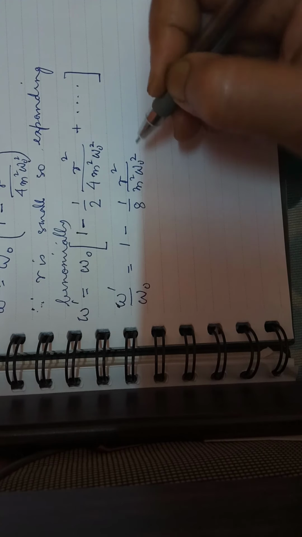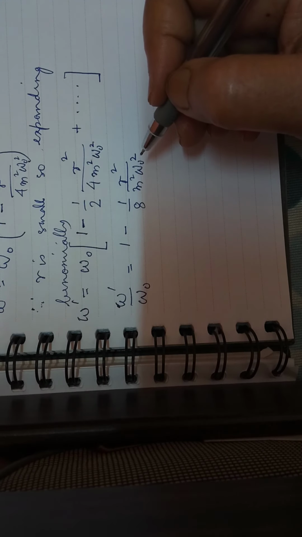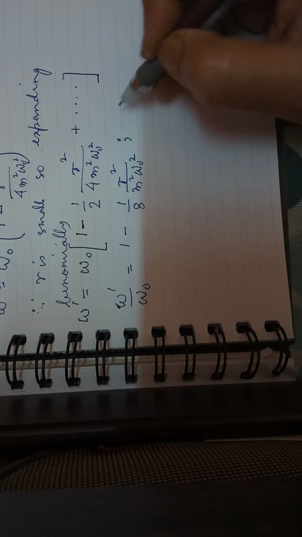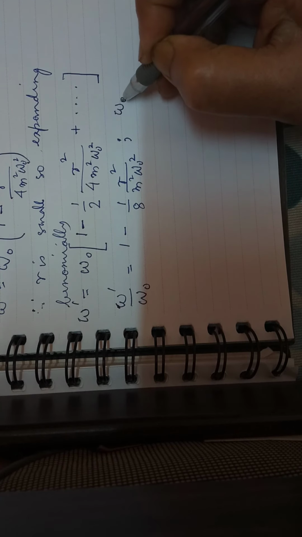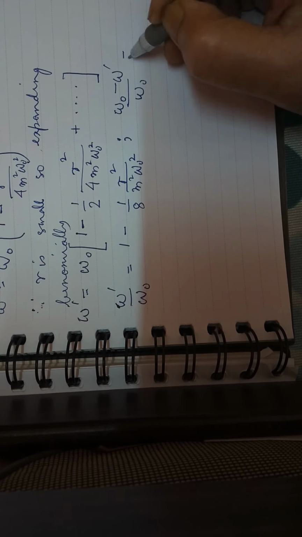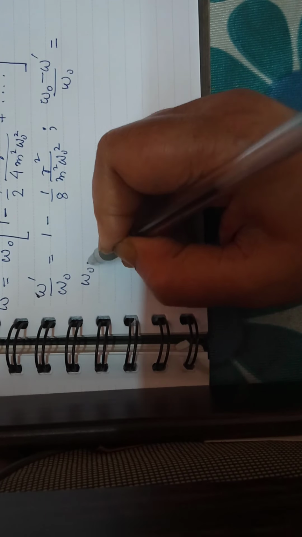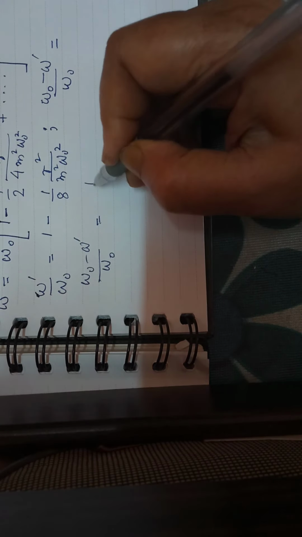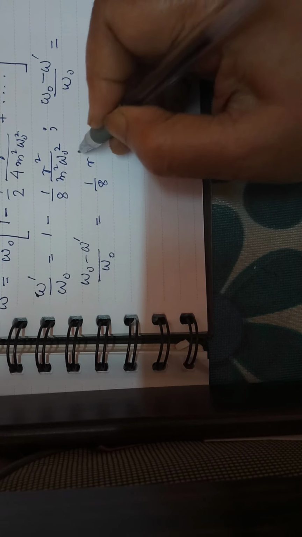If you do further calculation, you can show that omega 0 minus omega prime, by omega 0, will be equal to 1 by 8 R square m square omega 0 square.